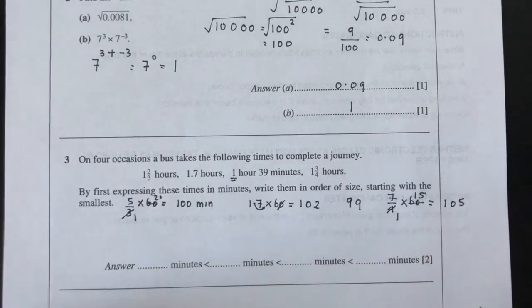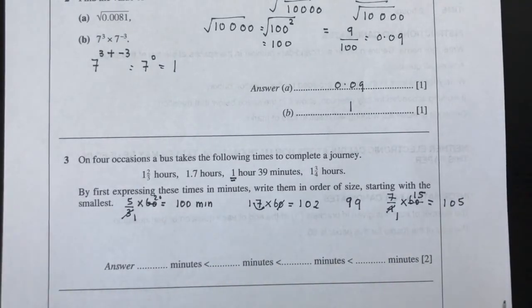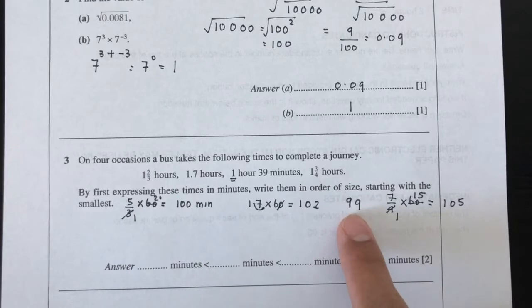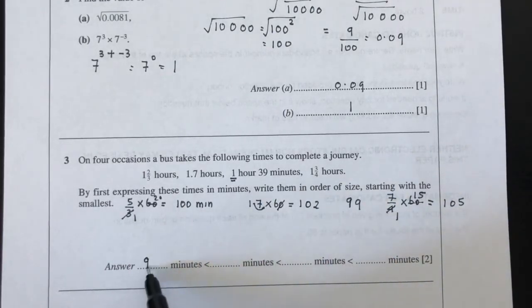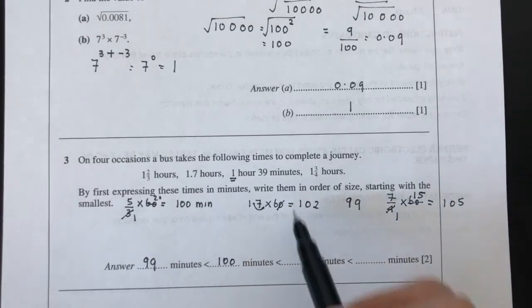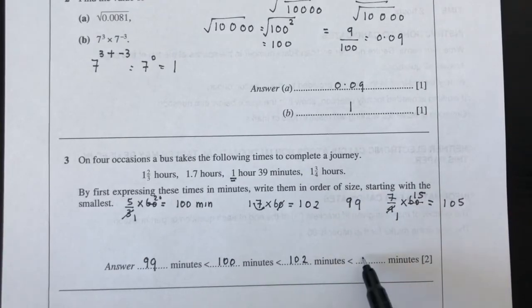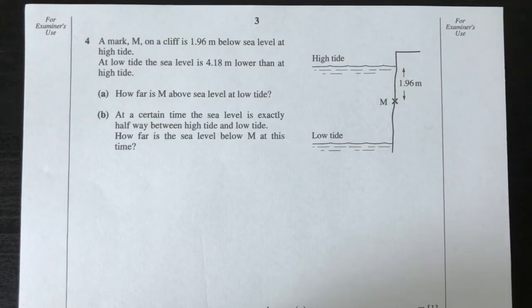Now we compare each value. Which one is the smallest? Smallest one is this one, which is the third one, so 99 minutes. And then we have this one, 100. And then we have this one, 102, and then 105. Okay, that is question number 3. Now let's move on to question number 4.